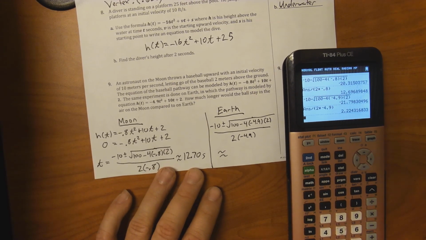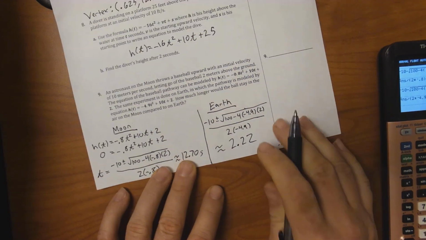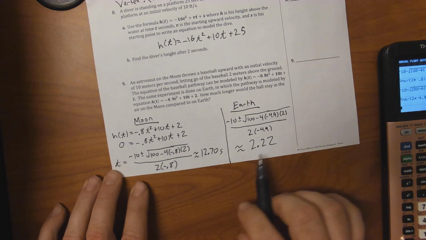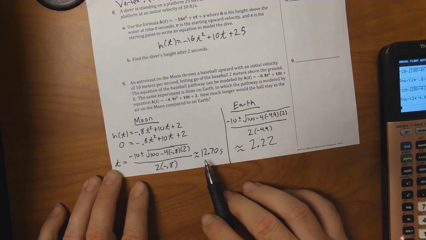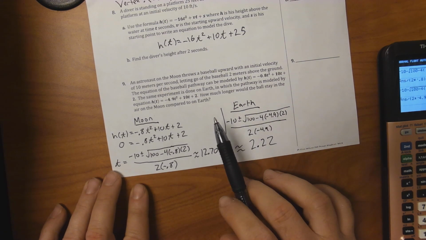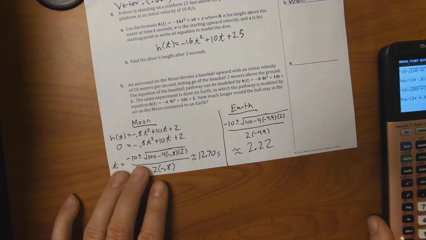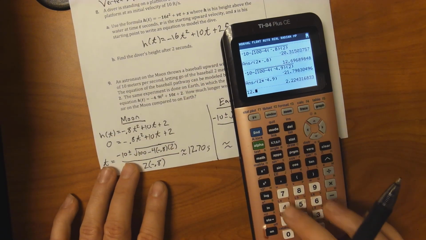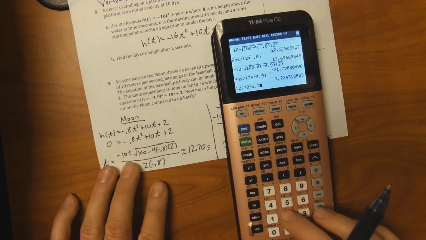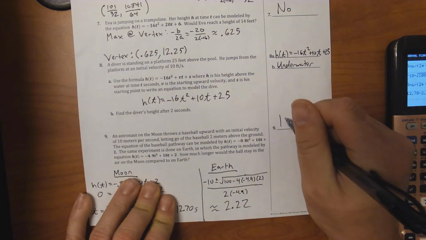And we get 2.22. And if you think about physics, this makes way more sense. There's way more gravity on Earth, so the ball's going to be in flight for far less time, whereas on the moon it's going to float for a lot longer. Now the question is, how much longer would the ball stay in the air on the moon compared to on Earth? You just take the difference of the two. So we have 12.70 minus 2.22, which is roughly 10.48 seconds.